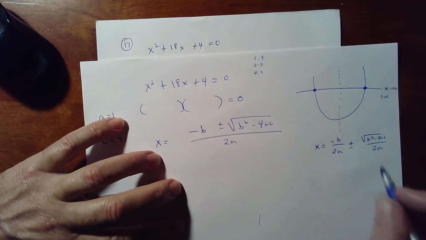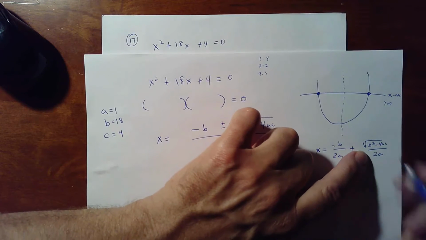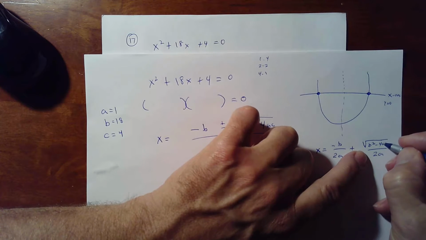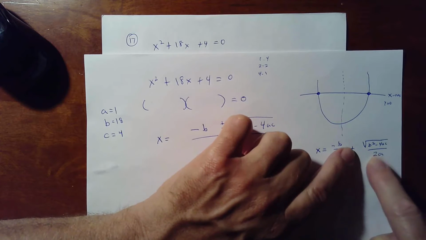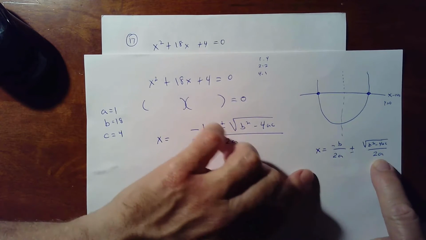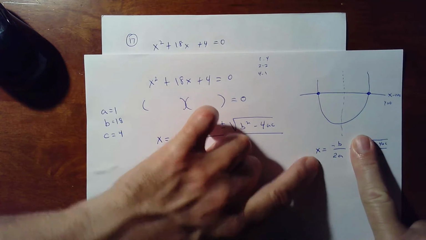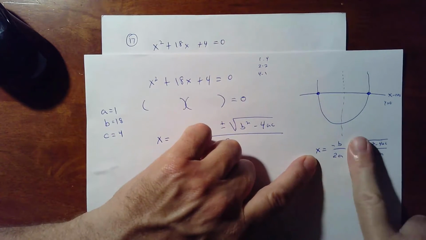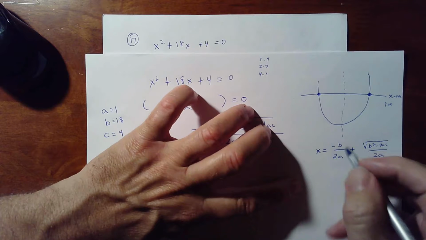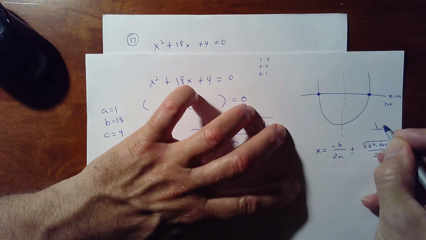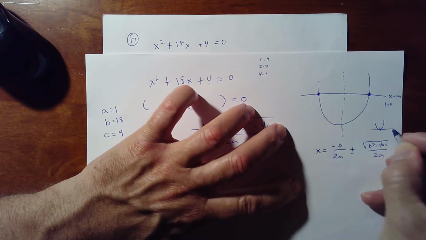Another thing that goes on here is if this term, b squared minus 4ac, is 0, then we have 0 divided by something, which is still 0. So in that case, x is only equal to one value, and you have a parabola that actually touches the x-axis in one spot, with only one root there.